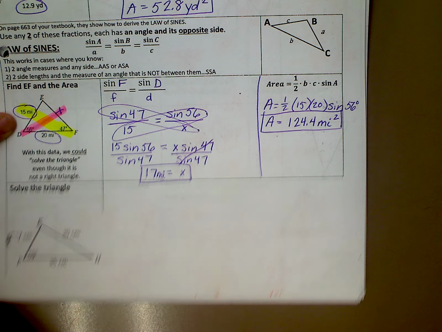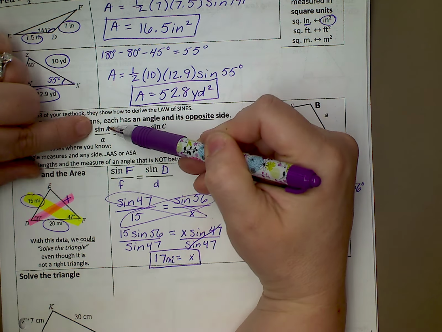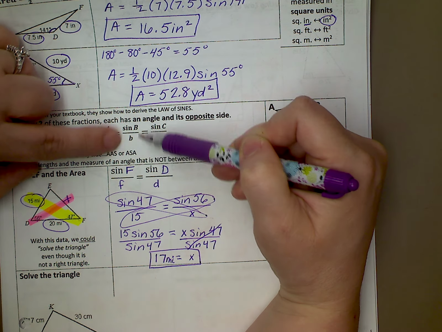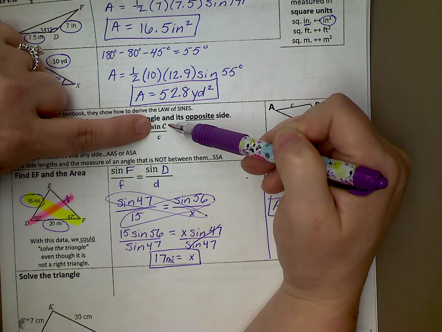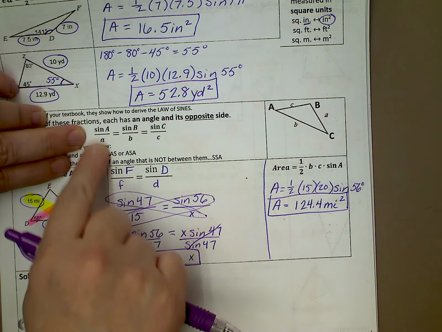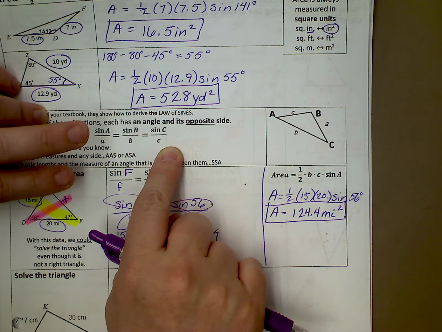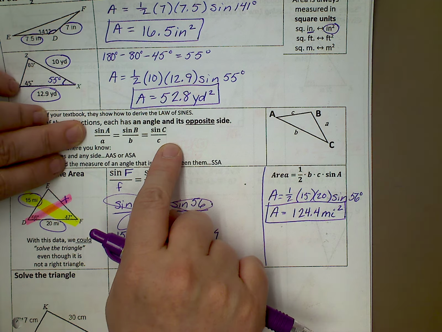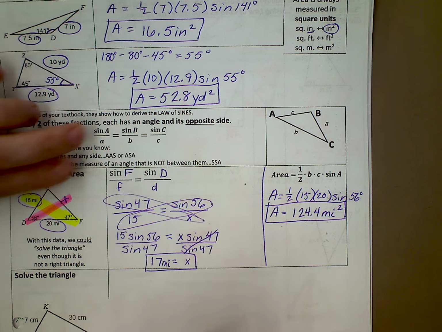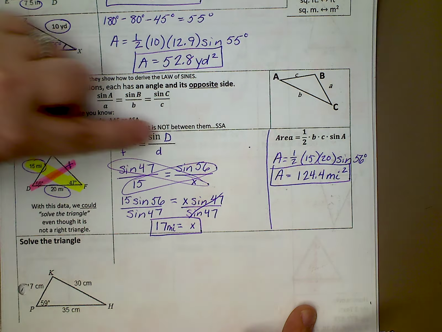So again, the law of sines is sine of the angle over its opposite side. Sine of the angle over its opposite side, sine of the angle over its opposite side. And you pick any of these two. So if you have this one and this one, you would set sine A over A equal to sine C over C. If you have B and C, you would set up those two fractions. Whatever you have to set up two fractions so that you can cross multiply.